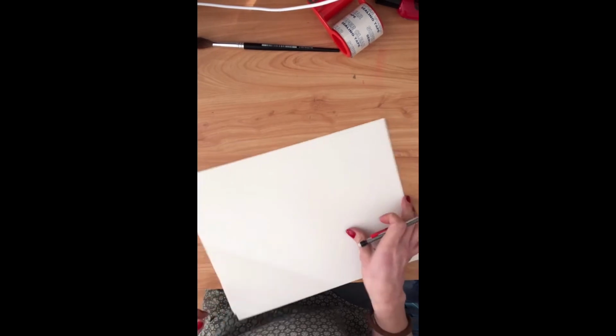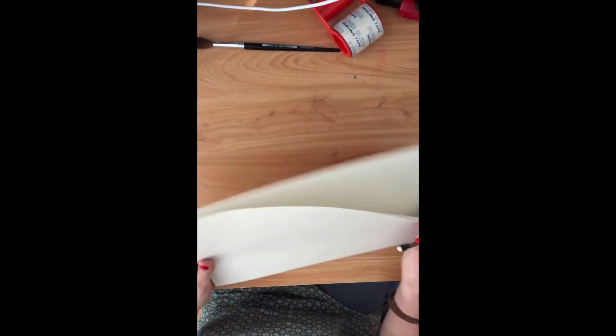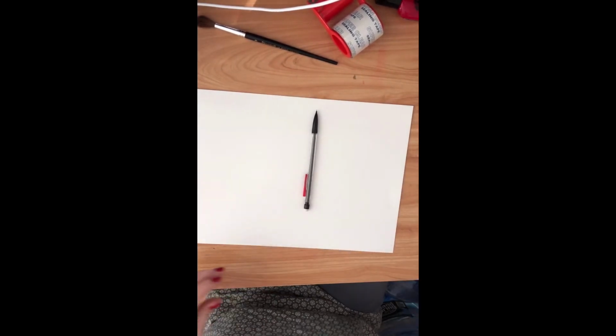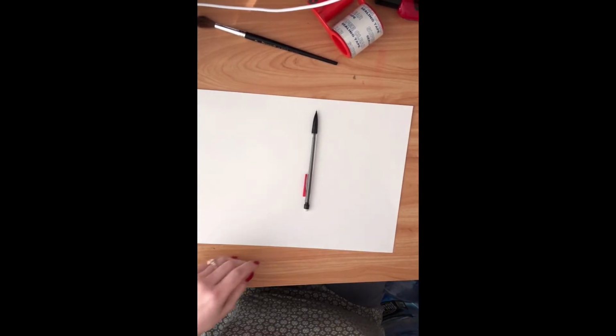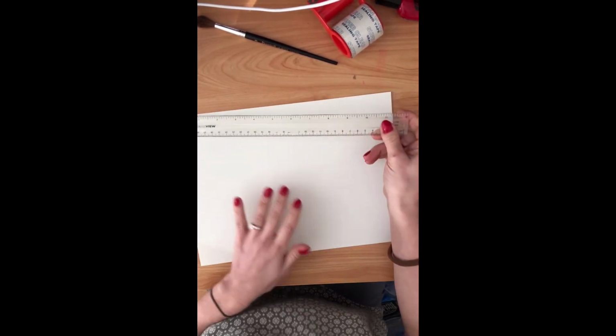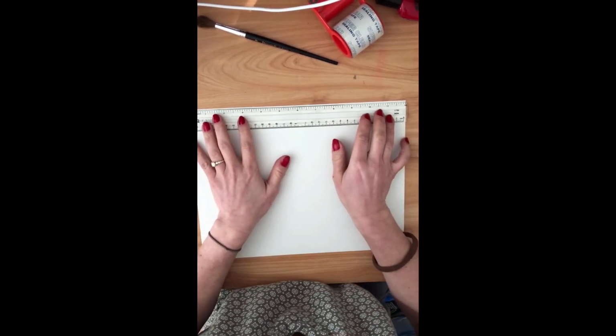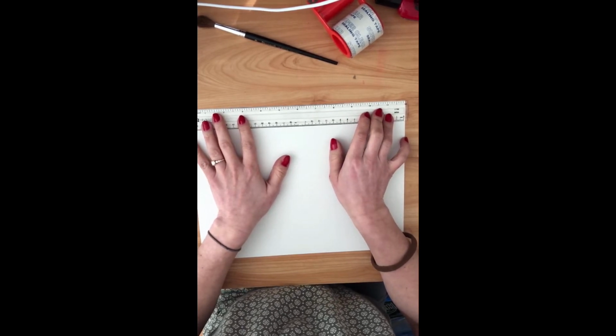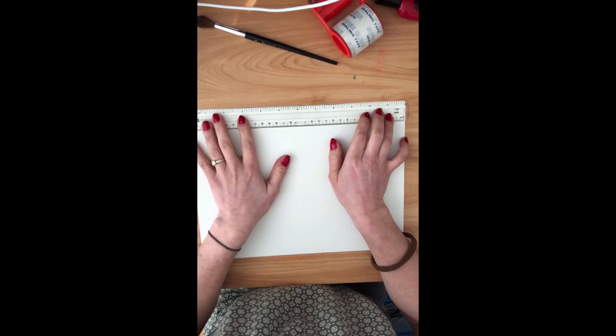All right, this is the start of our Agamograph. You are going to need today only one piece of paper, a pencil, and a ruler. Now, just in case your paper is a different size than mine, I would measure it and then find the middle.